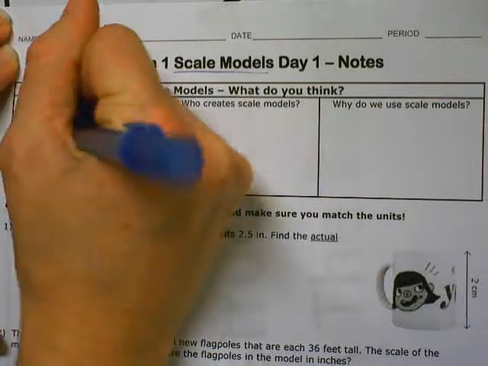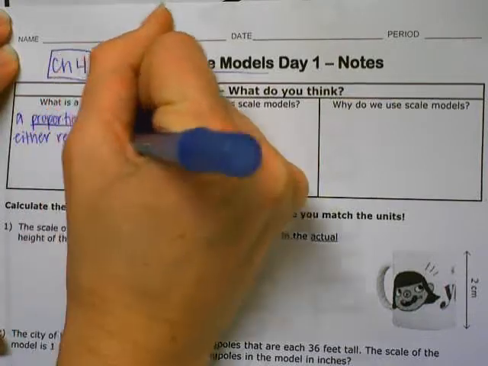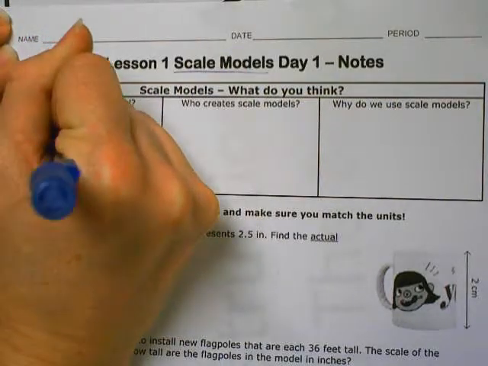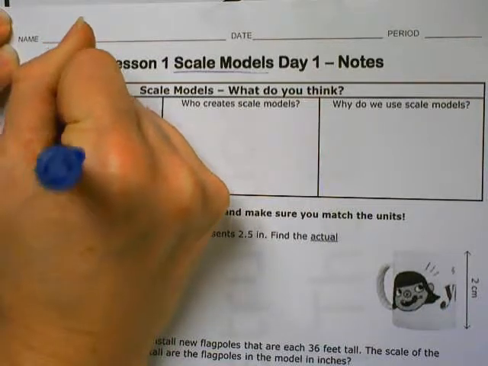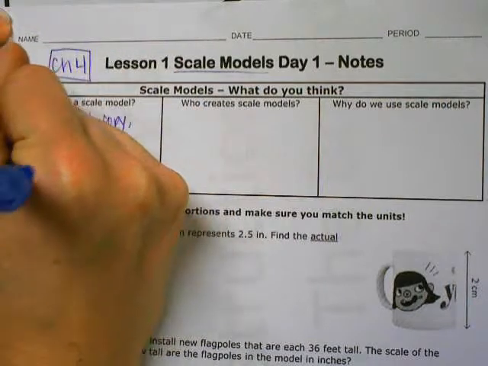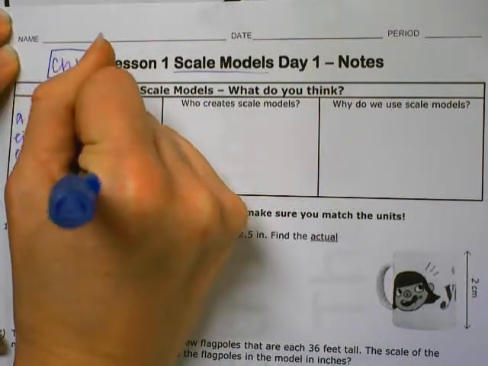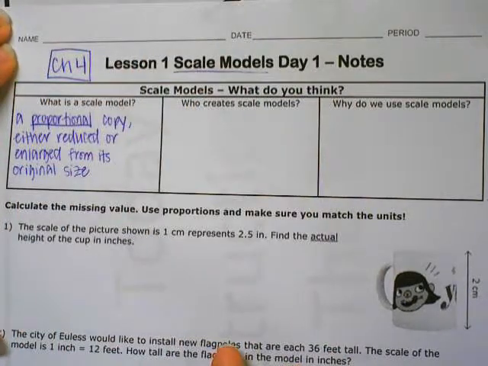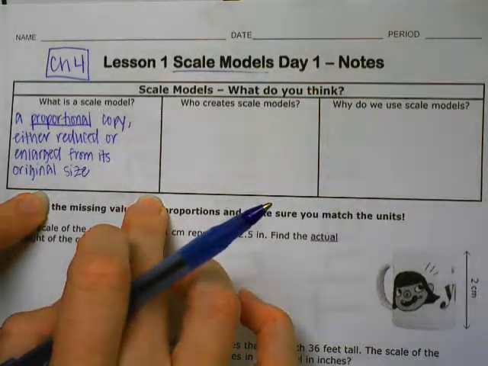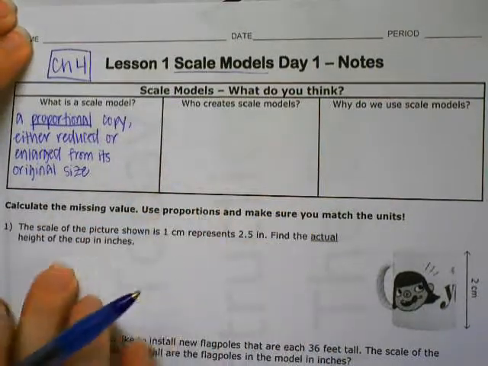And it could, like I said, either be reduced or enlarged from its original size. And here's an example of a good thing about using the video: y'all can pause this and fill this out in your notes and then press play whenever you're ready for the next part.